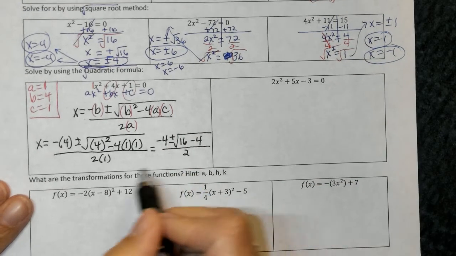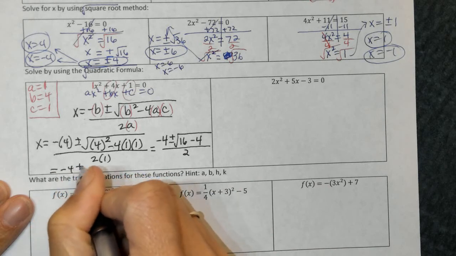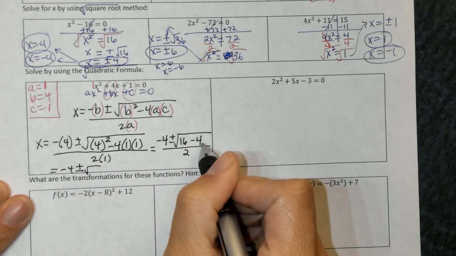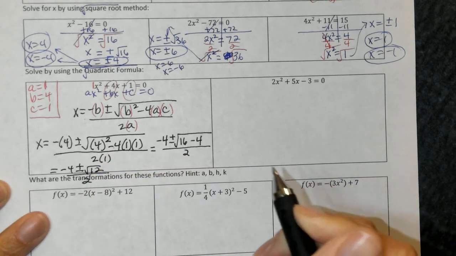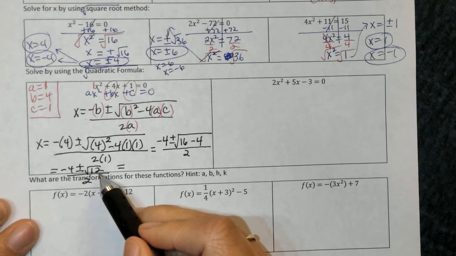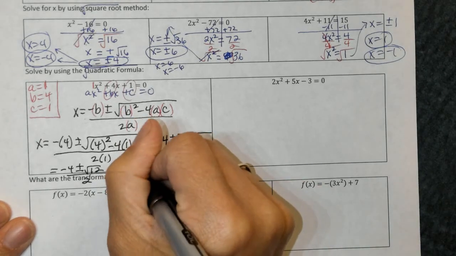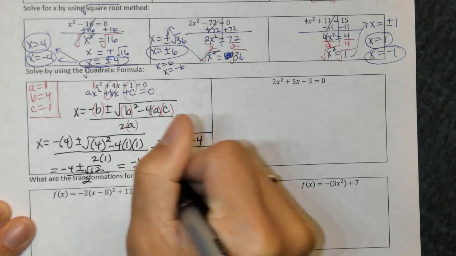Alright, I'm going to come over here. So I have negative 4 plus and minus square root. 16 minus 4 is 12. The whole thing is divided by 2. And I can show you how to simplify the square root of 12, but for right now I'm going to want you to leave it. This is my answer. The whole thing, remember, is divided by 2.